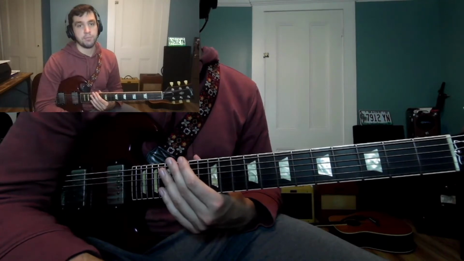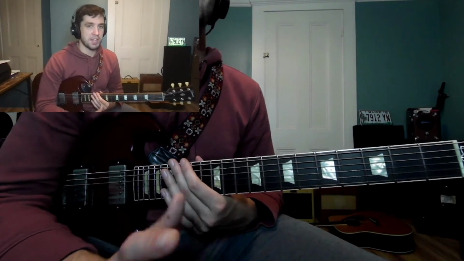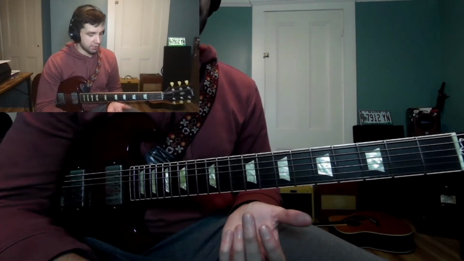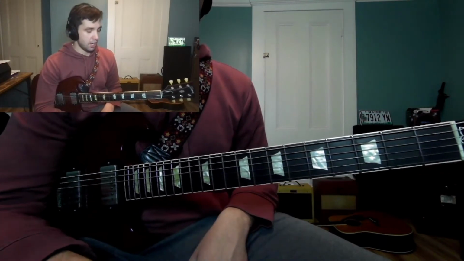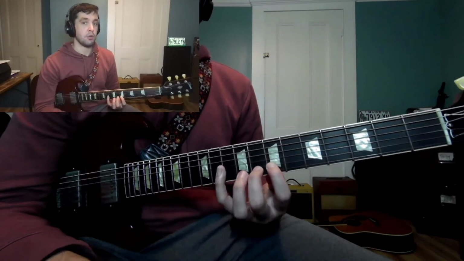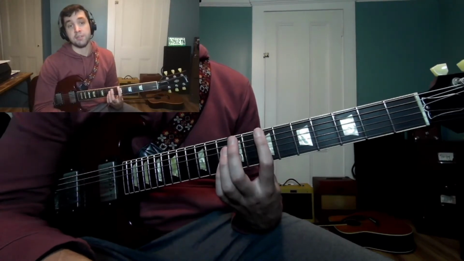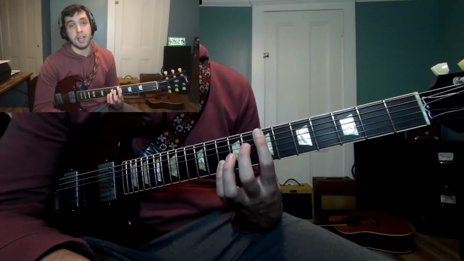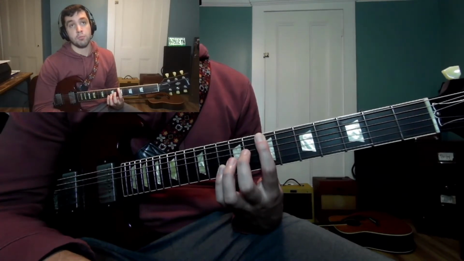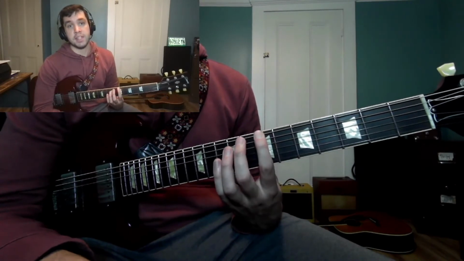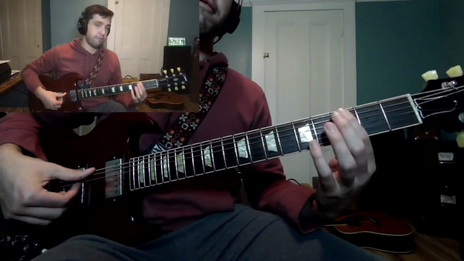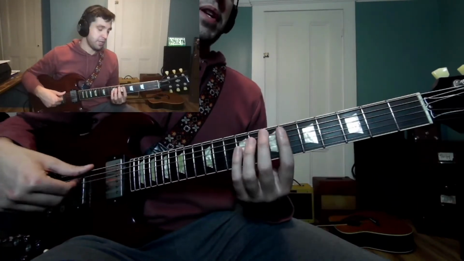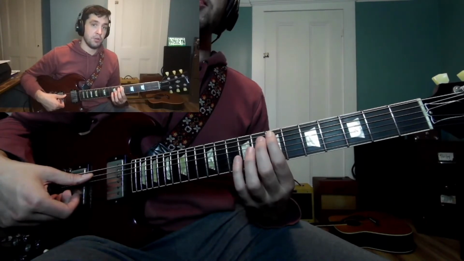B Phrygian. So in most other cases, when we're talking about relative minor, we're talking about swapping the 1st and the 6th mode. Which would be B Aeolian in this case, but it's not. We're actually thinking of D Mixolydian, so we got to look at it as what is B in relation to G major. B is the 3rd of G major, which means the 3rd mode would be Phrygian.